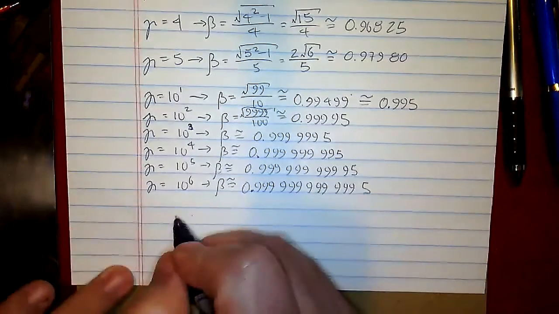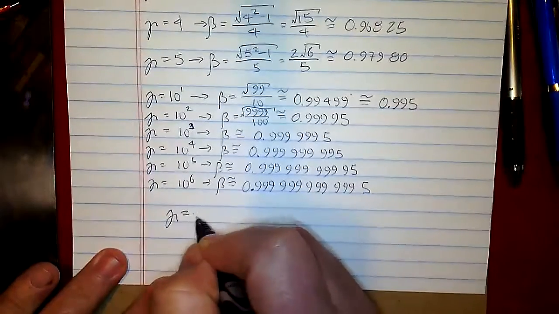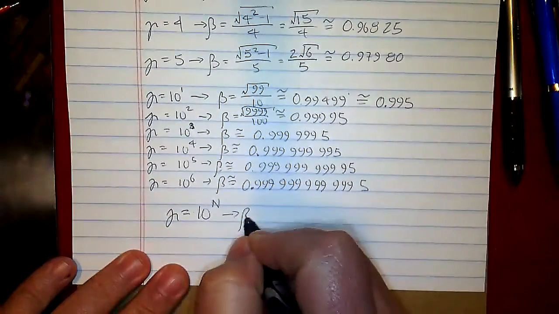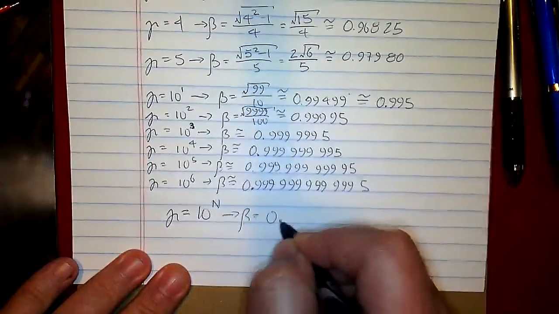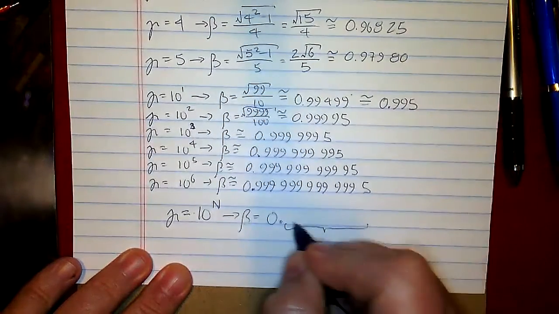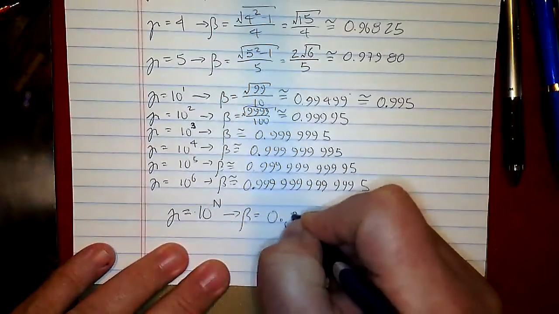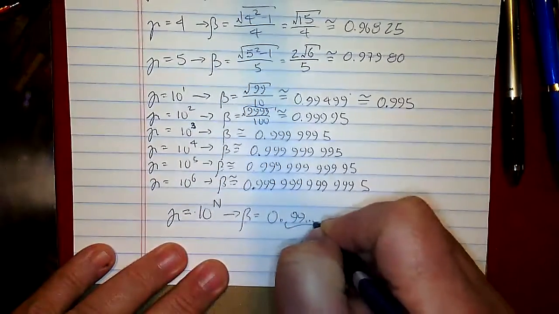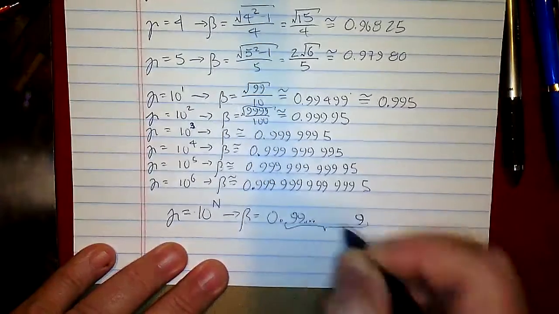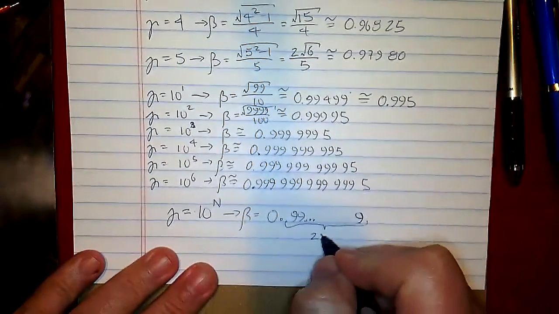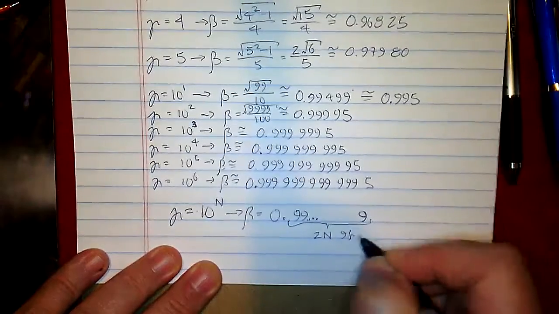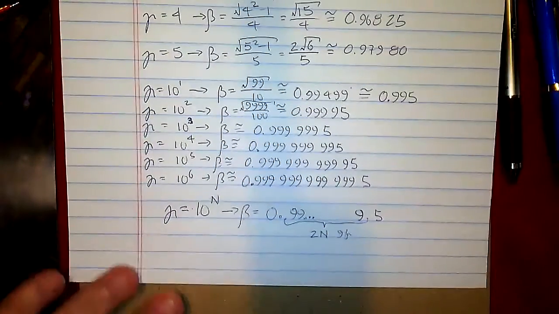So evidently the pattern is for gamma equal to 10 to the n power, then beta should be equal to 0, a decimal point, and then a series of nines, and the number of nines occurring should be 2n nines followed by a 5.